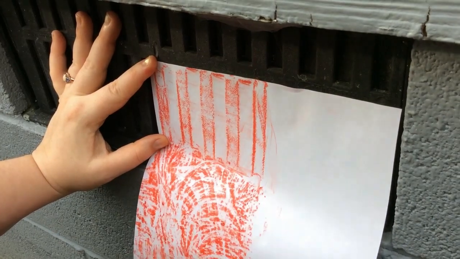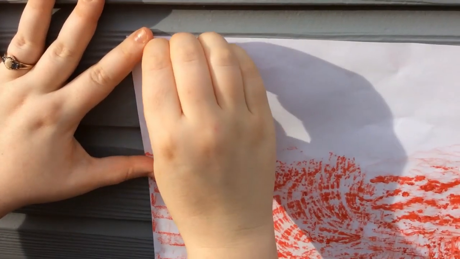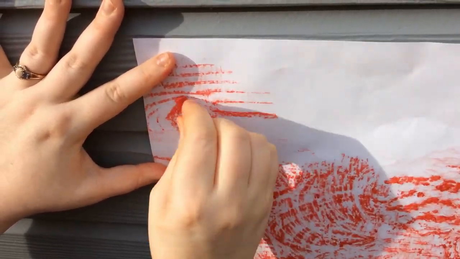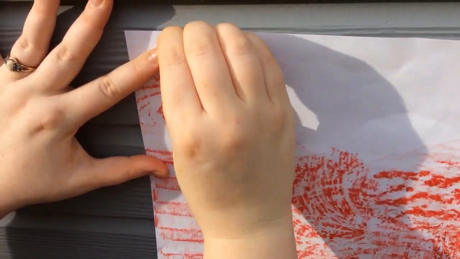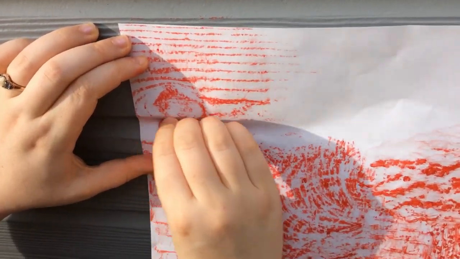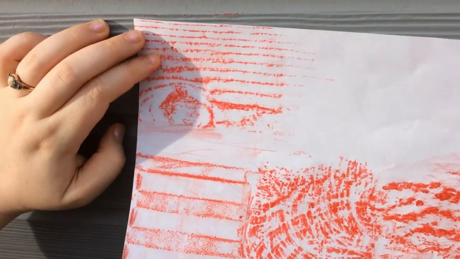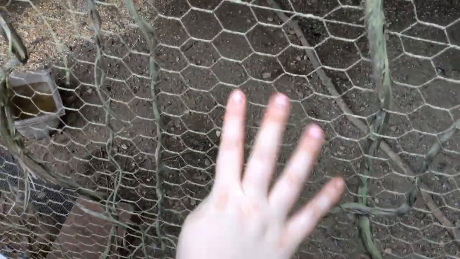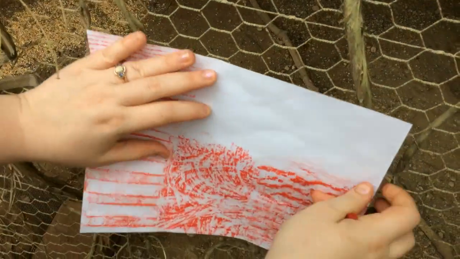Let's try one more. Here I'm on the side of my house, even though this is supposed to look like real wood. Let's see what we get. It's kind of cool. It looks like an eye. Next. Okay, boys and girls, now I'm outside my chicken coop. I found this really nice fence texture. Let's see what we get.